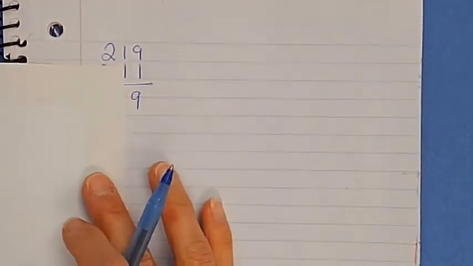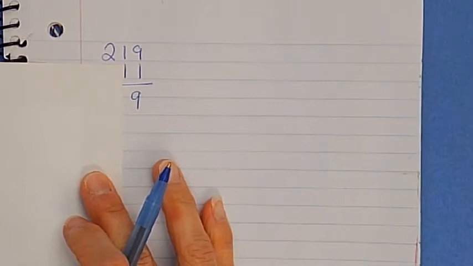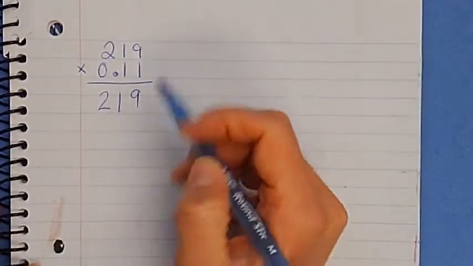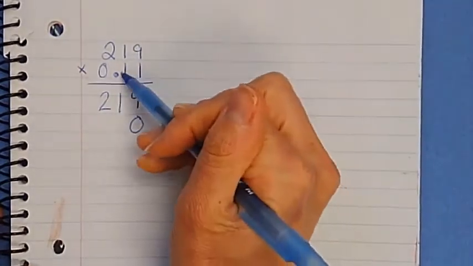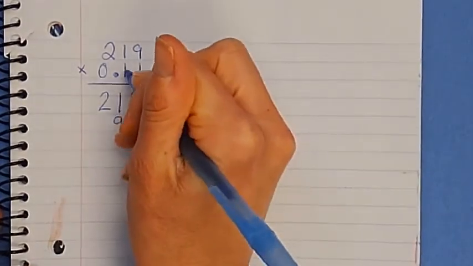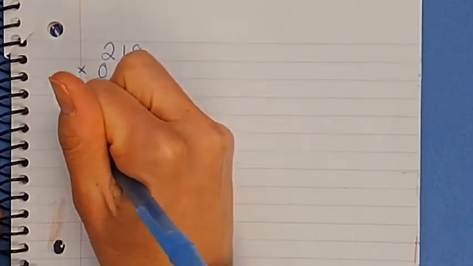You can always use the strategy of covering up part of it as you're working through to really signify that you're doing just regular multiplication. So I'm going to put my 0 for the placeholder. 1 times 9 is 9. 1 times 1 is 1. 1 times 2 is 2.